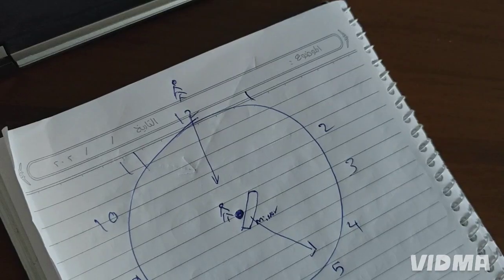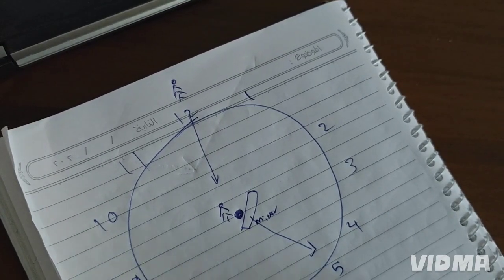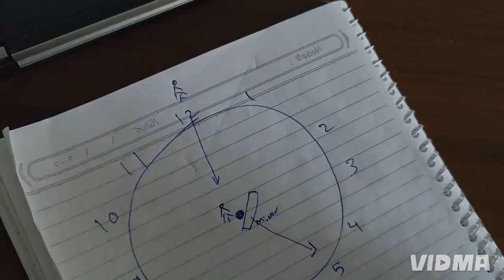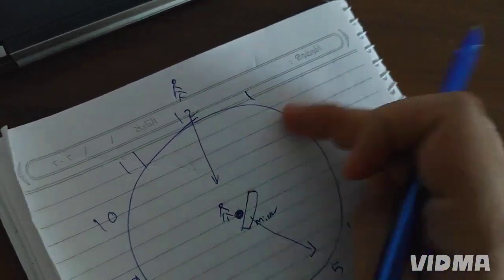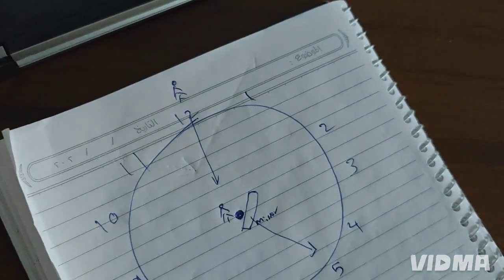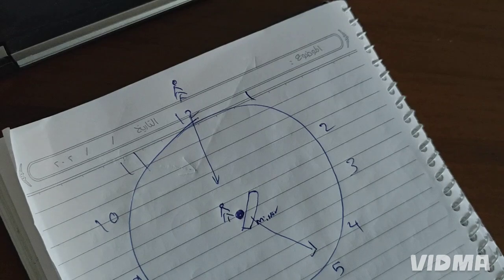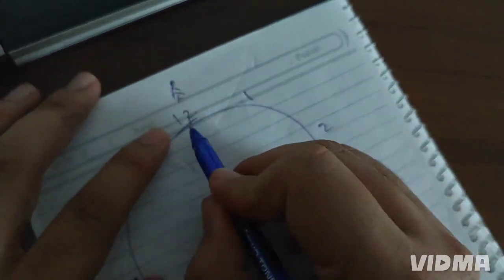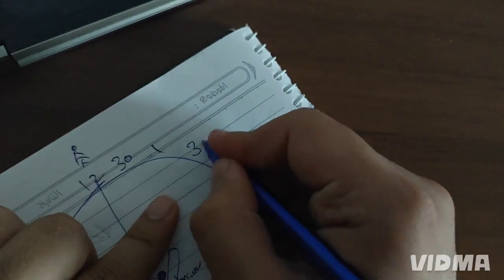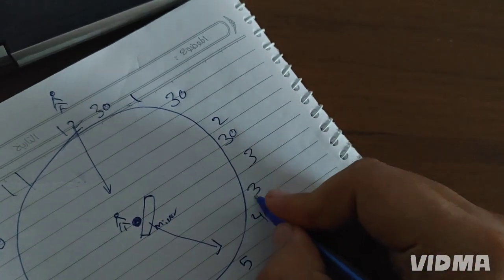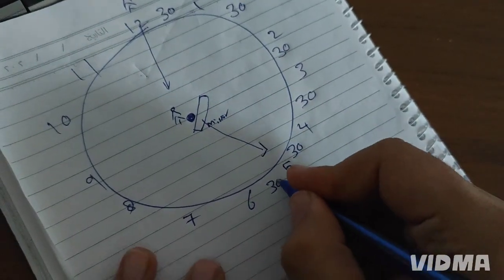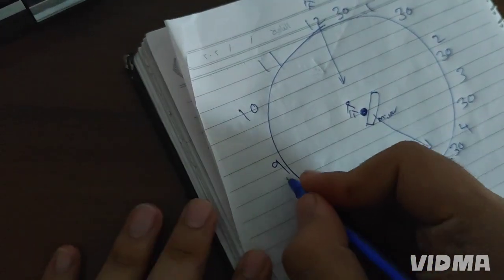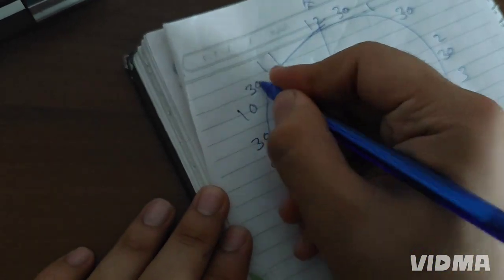First of all, the angle between each of the hour marks is 30 degrees.